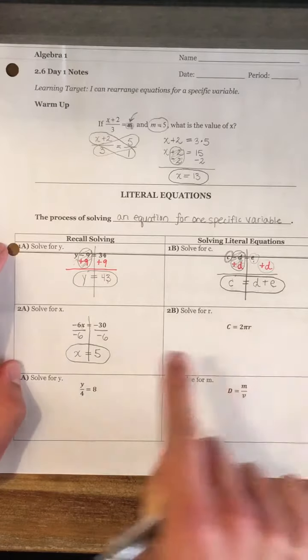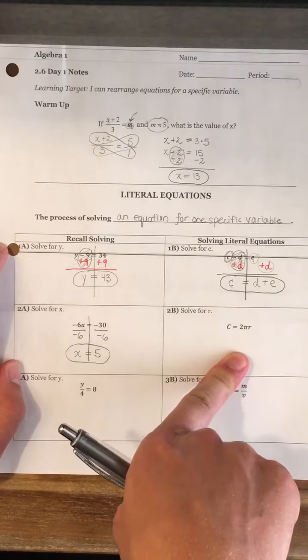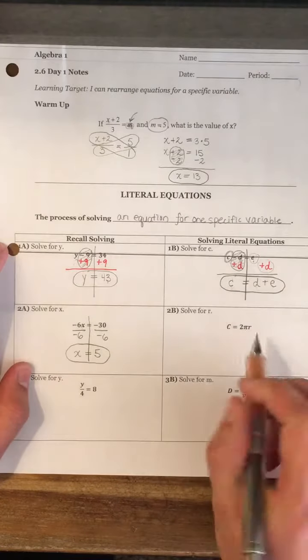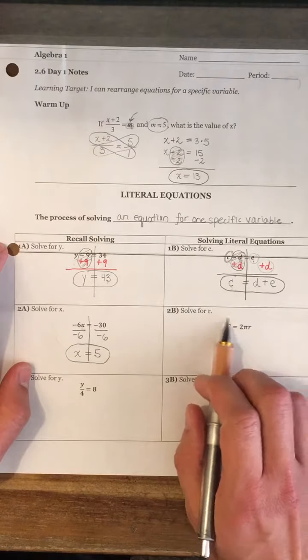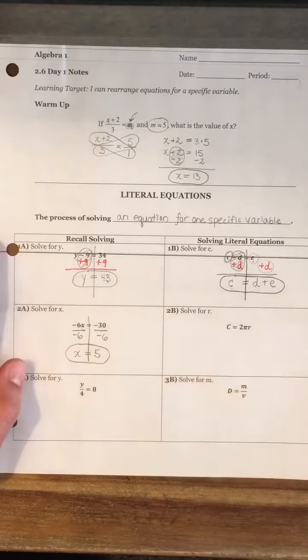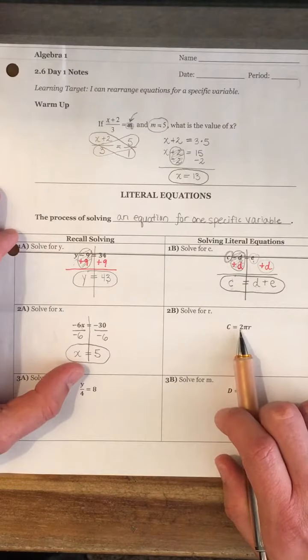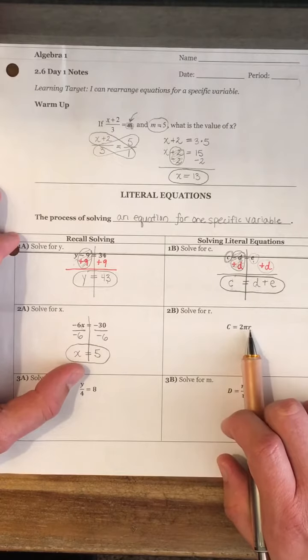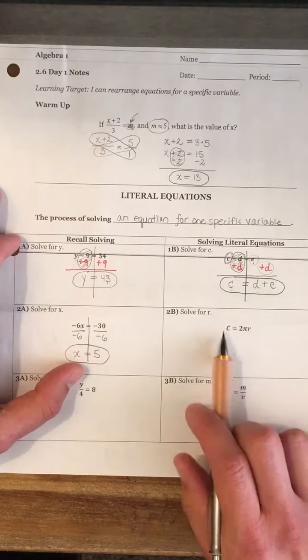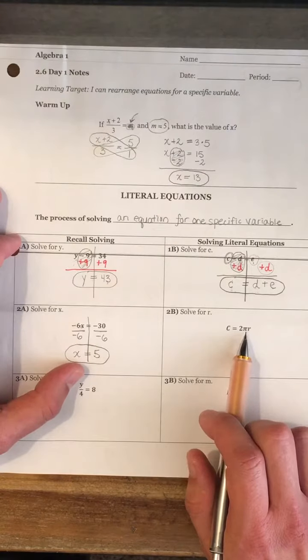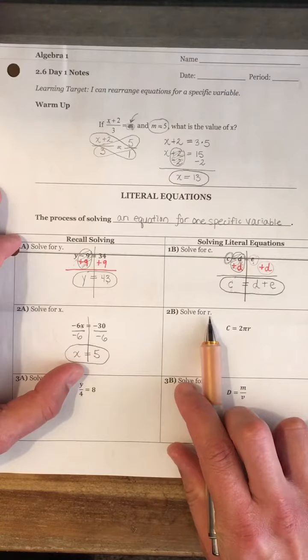Well, let's do something very similar, but let's look at it from the perspective of a literal equation. Here we have a formula you've probably seen before in middle school, when you talk a little bit about geometry with something called the circumference of a circle. Circumference equals 2 times pi times r, which stands for radius. In this particular problem, I want you to take this very famous, popular formula and solve for it in terms of r.